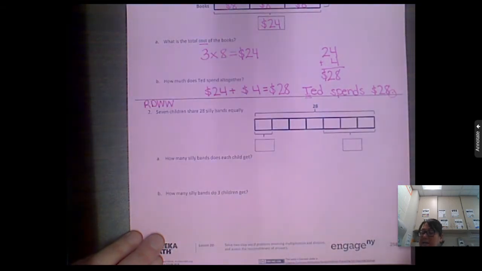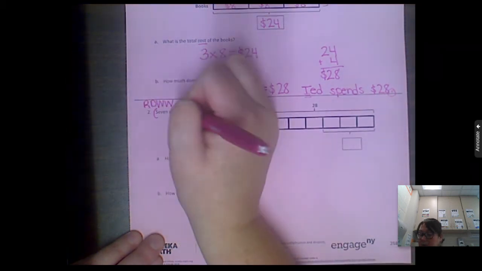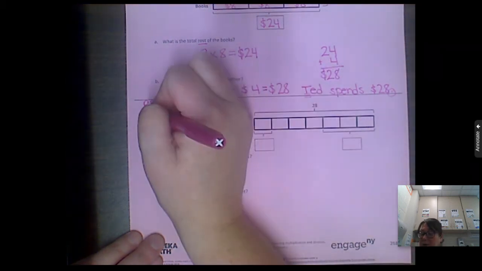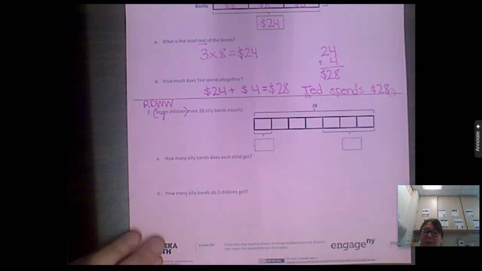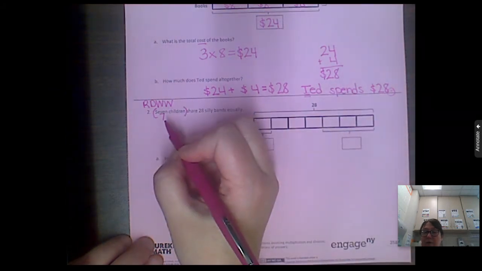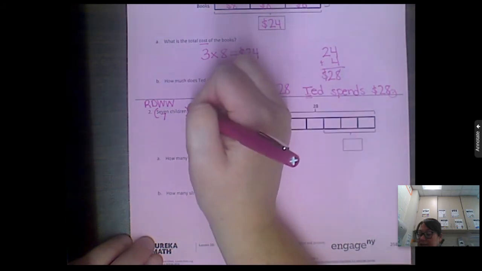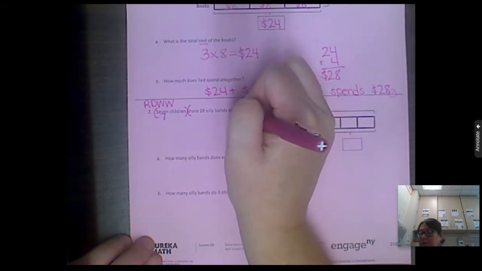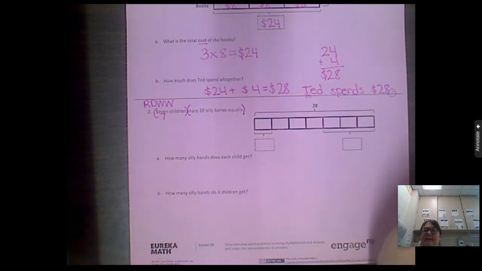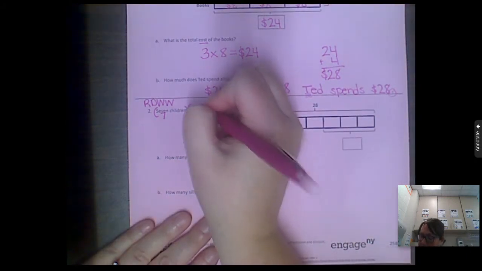Okay, 7 children. Is that important for us? I think so. And again, it's not a number, it's a word, but it is a number, right? But we just don't see the number, so sometimes kids don't think that that counts, but it does. So even if you want to write the 7 right underneath it. They're sharing 28 silly bands equally. That's important. And if they're sharing 28 silly bands, that makes me think 28 sounds to me like the total. Do you agree? Good. I'm going to circle 28 because it's the total.